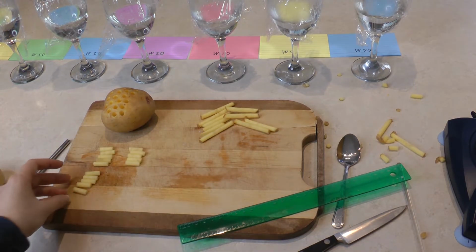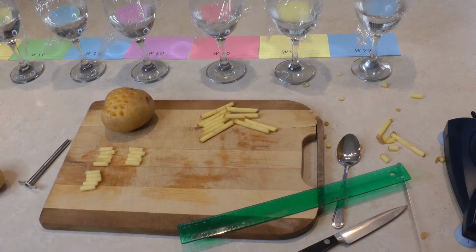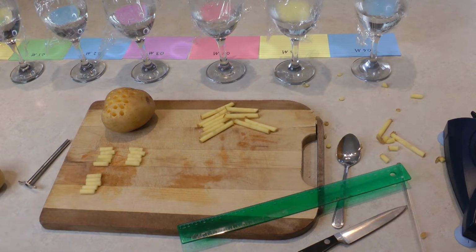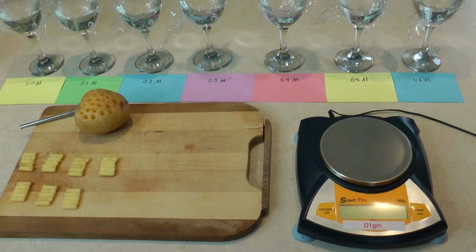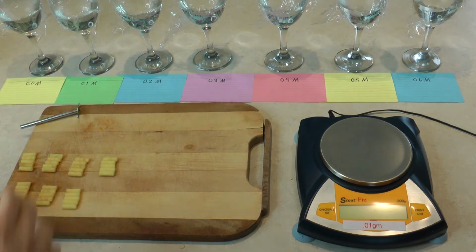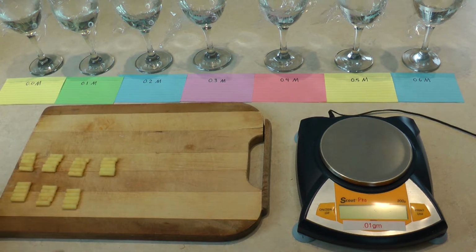So right now I have 15 potato cylinders cut. I'm going to need 5 cylinders for each one of my solutions, so I've got a ways to go. I'm going to skip ahead a little bit for you guys. Okay, so here we are. I finished cutting up all of the different cylinders. Good news is I've got all my cylinders from the same potato. So that's another variable I didn't realize I'd be able to control, but I was.